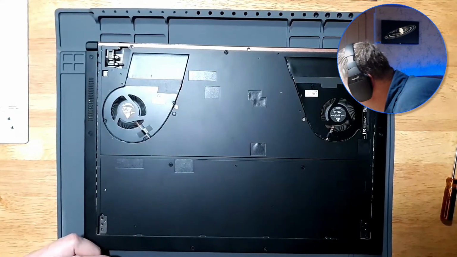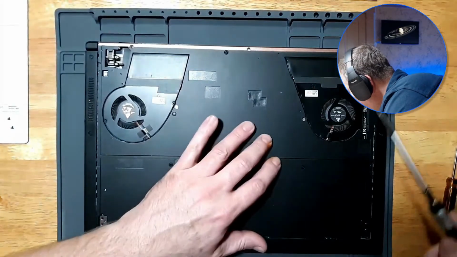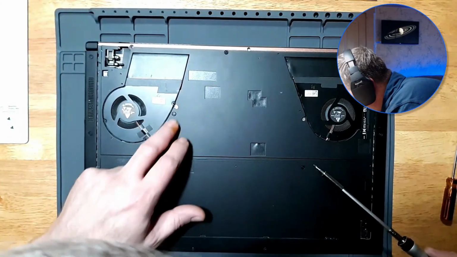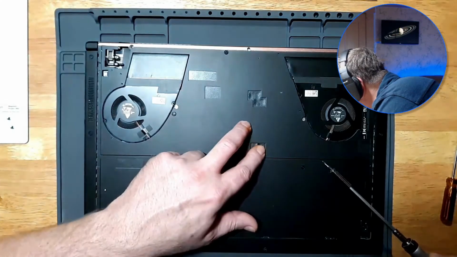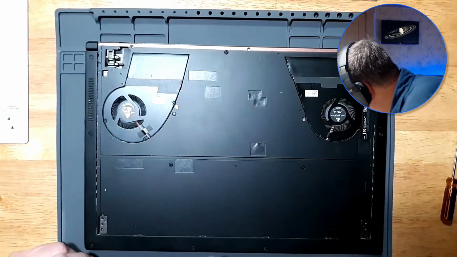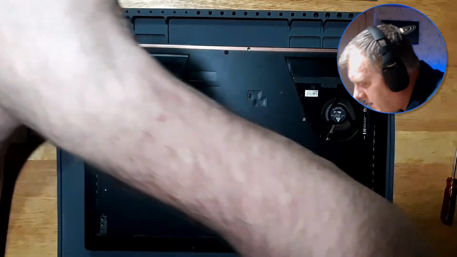Alright, so let's just begin taking these off. So I see these along the side and these in the center. Yeah, almost 100% sure someone has been in here before. A couple of them look off. So I'm just going to go for it one at a time.